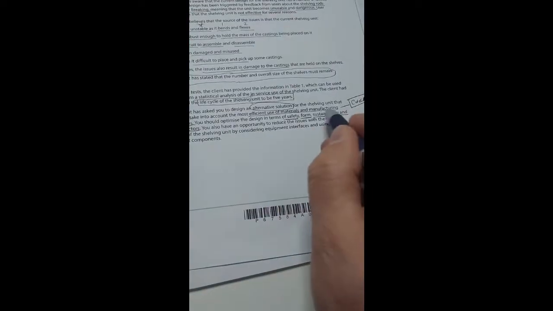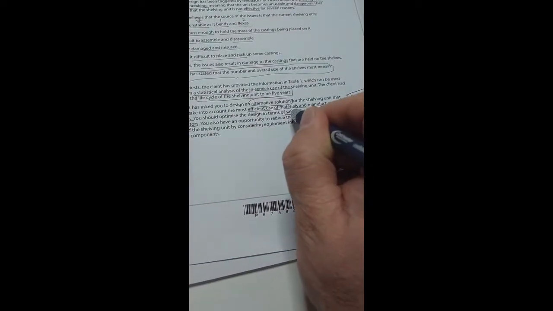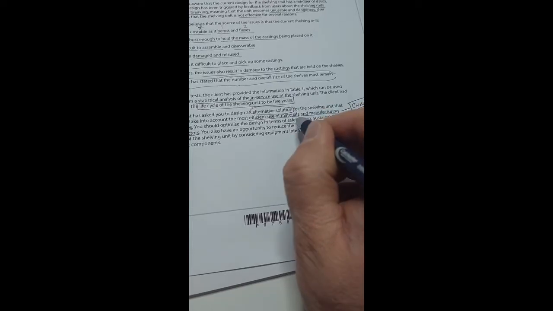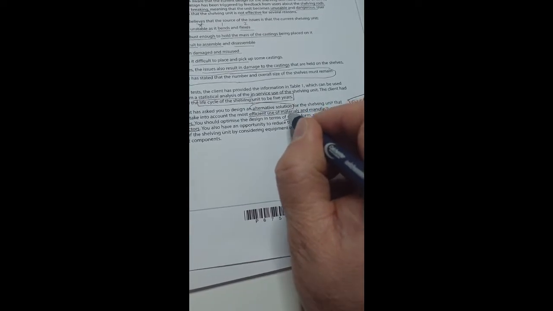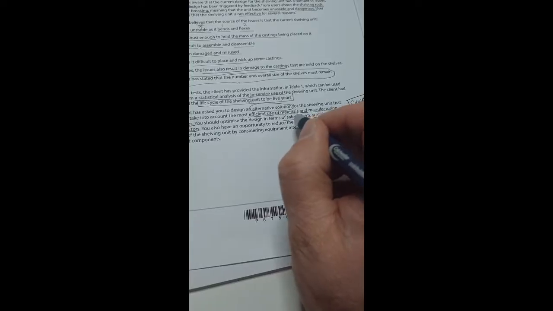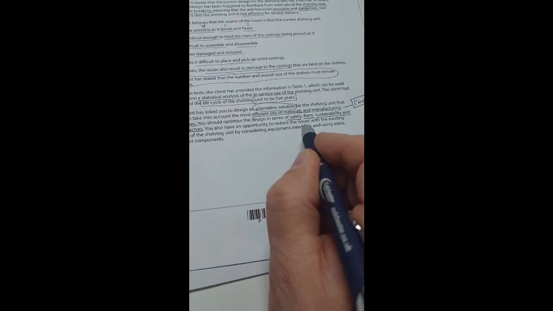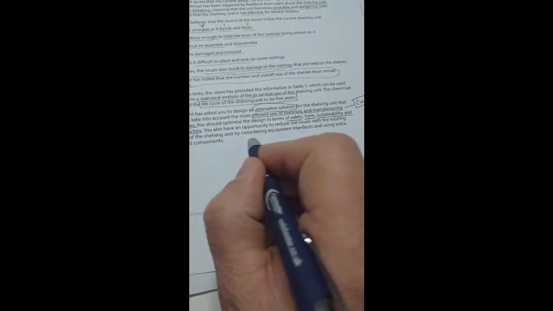Now in your research notes you should have something about safety of producing shelves for the user, manufacturing, and something like that. Sustainability, you should have something of that on the manufacturing processes or design engineering. You also have the opportunity to reduce the issues with the existing design of the shelving unit, considering the equipment interfaces and using extra low-cost components. Again, cheap is coming to this. That's what they're after. Cheap.